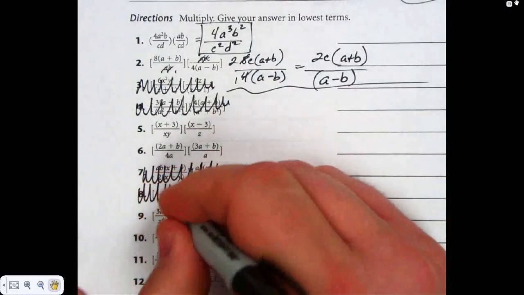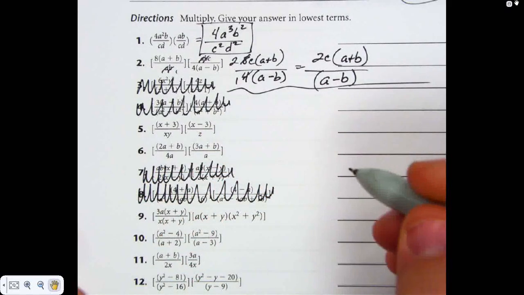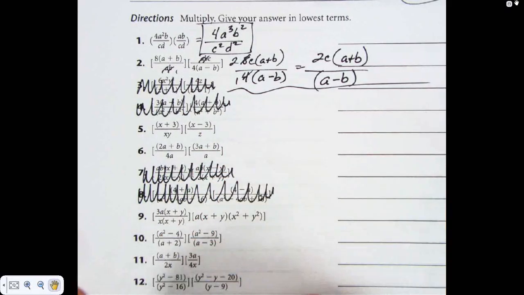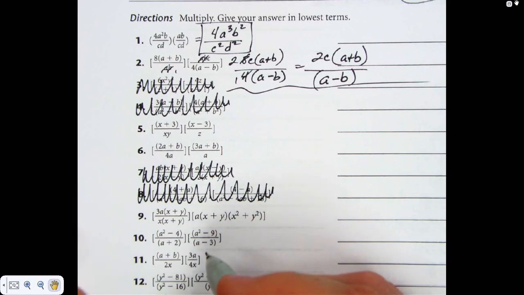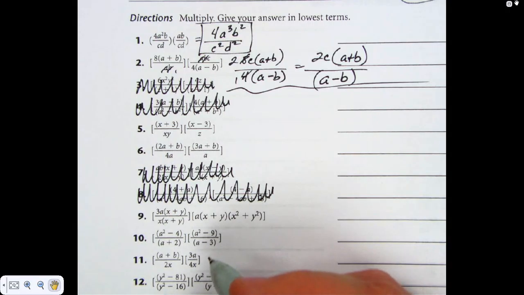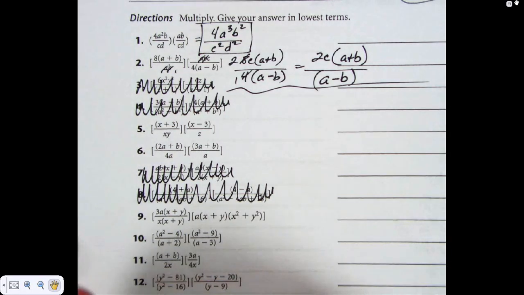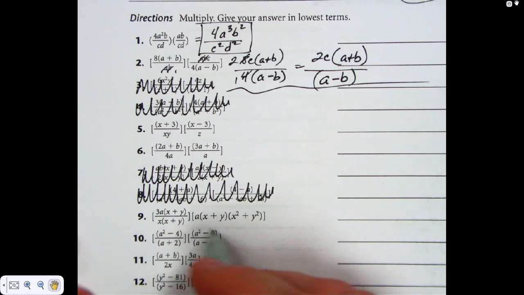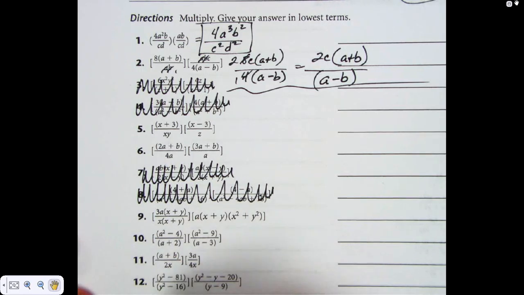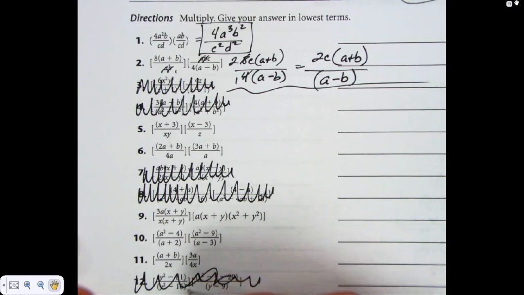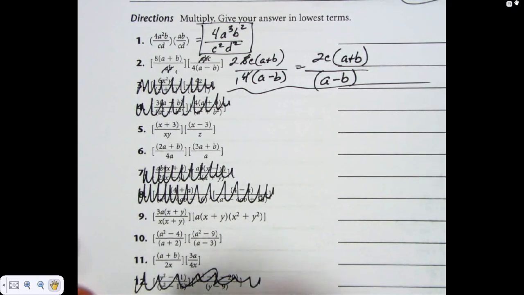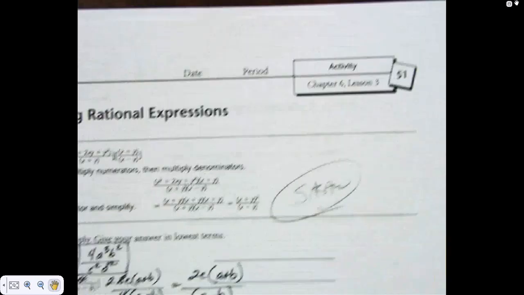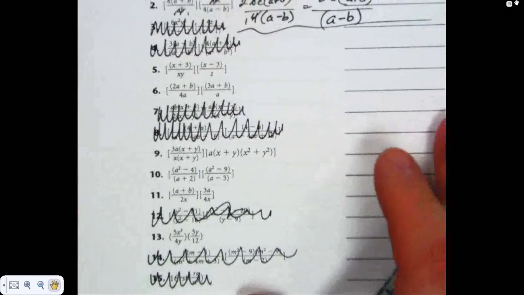We'll save that for when I get back. We'll do ones like that. I'll do number 9 here in a second. Let's do number 10. I want to see if you guys can figure out that that's the difference of perfect squares. And then we can do 11. Let's skip 12. You can do 13. Let's skip 14. And let's skip 15. This is on the side that says activity, page 51. So make sure that you've skipped those.